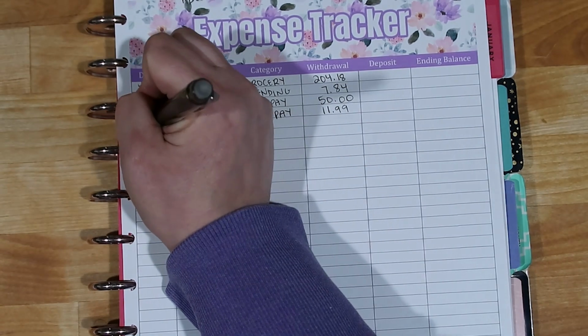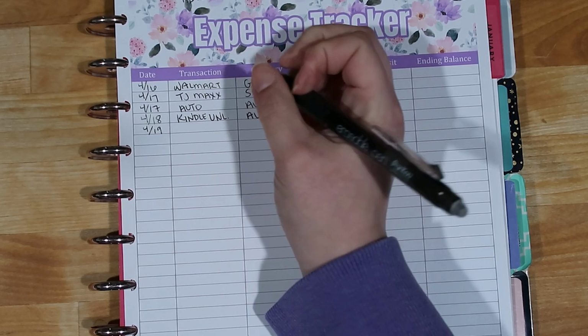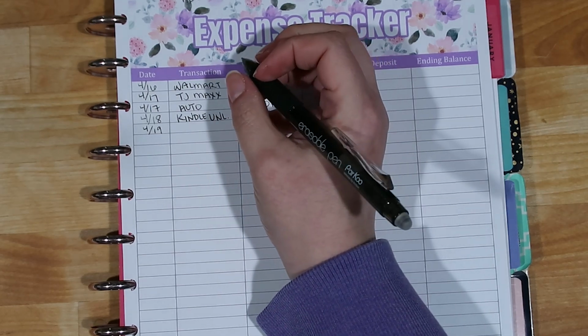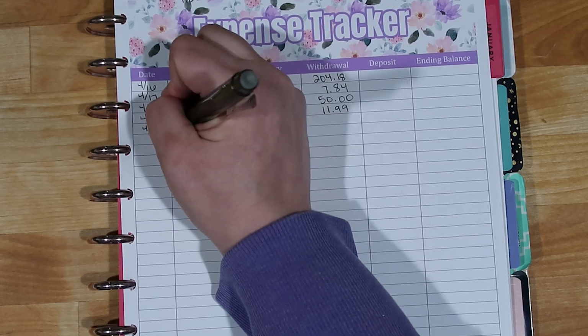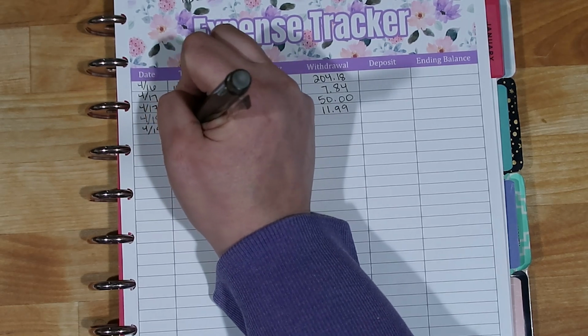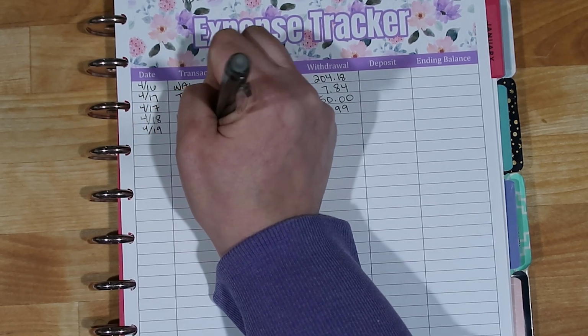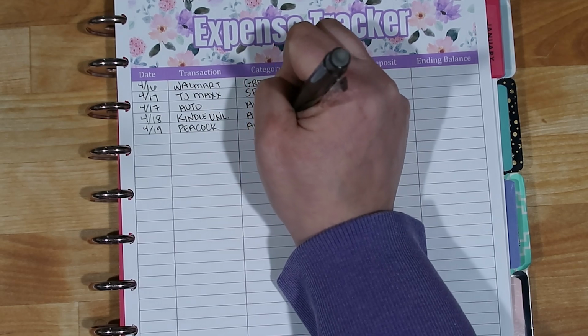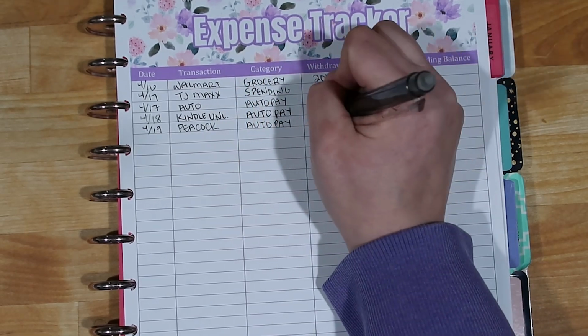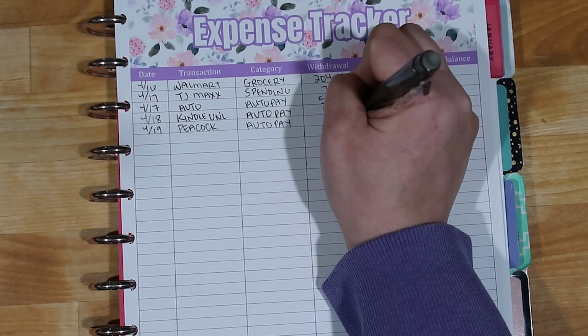Some more auto pay things on the 19th. We had Peacock, one of our many streaming services, and the amount that came out for that was $5.99.